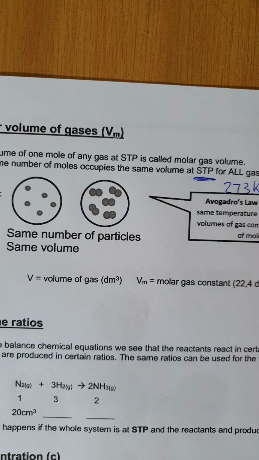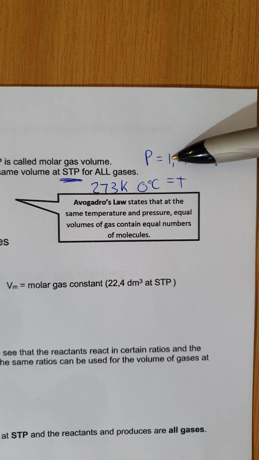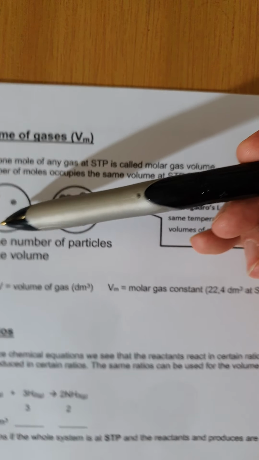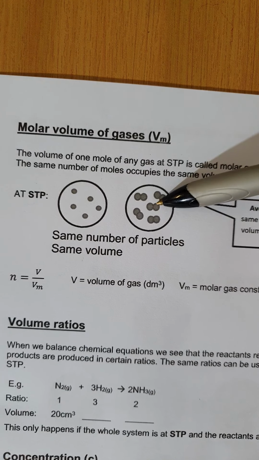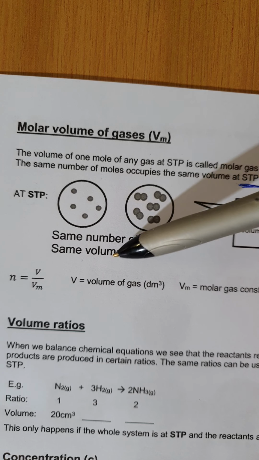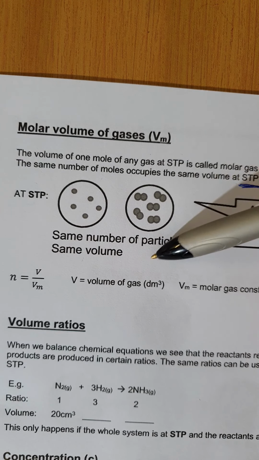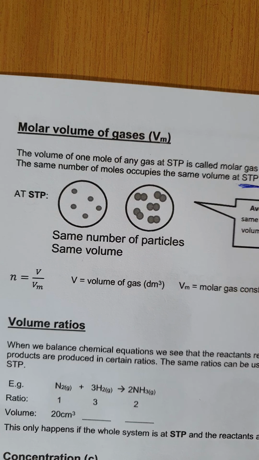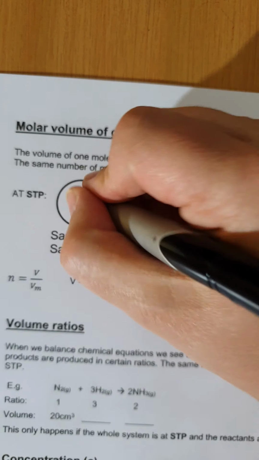Okay, so if you have standard temperature and pressure, that temperature and that pressure, you will get the same number of particles. So whether it's atoms or molecules, you're going to get the same number of particles and the same volume. So same moles, same volume at that STP. Okay. So this could be like saying neon.